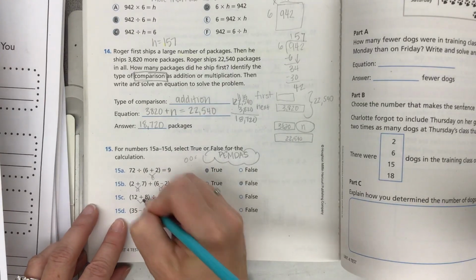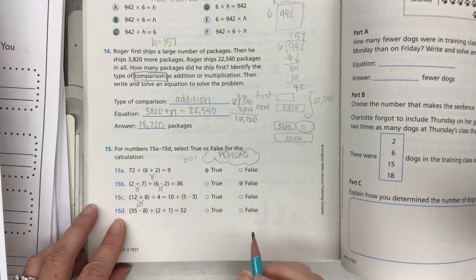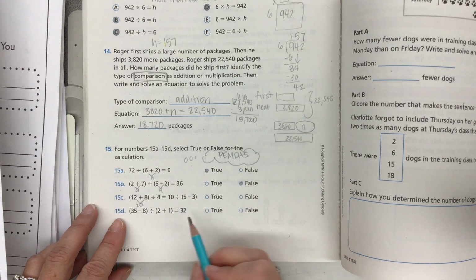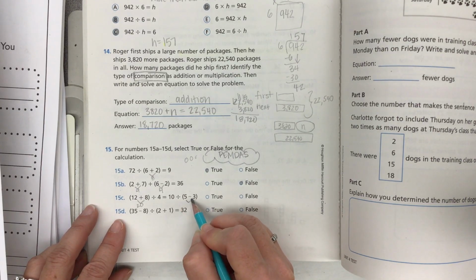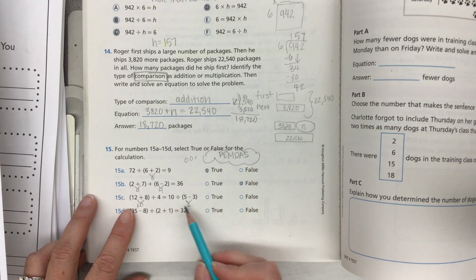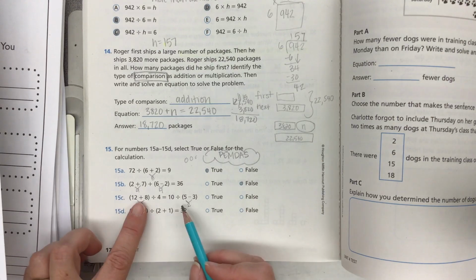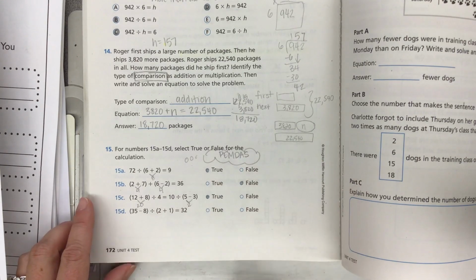Okay, 12 plus 8, let's see, 8, 9, 10, is 20. 20 divided by 4. Uh-oh, now I've got another expression. 5 take away 3 is 2. So is 20 divided by 4 is 5. 10 divided by 2 is 5. Is this equation equal? Yes. Any questions on that so far?